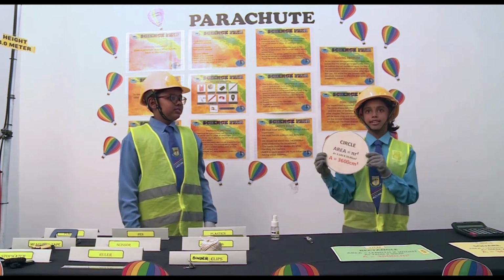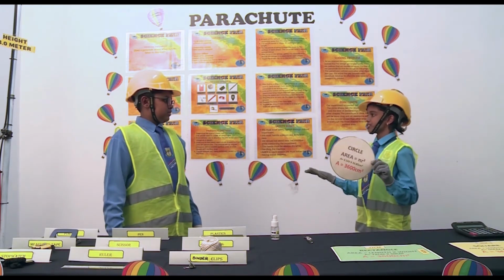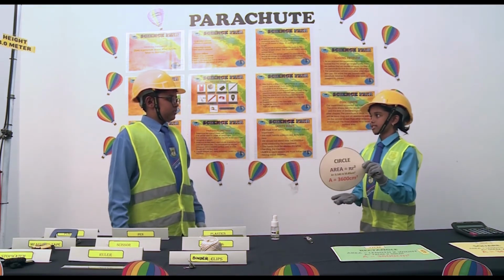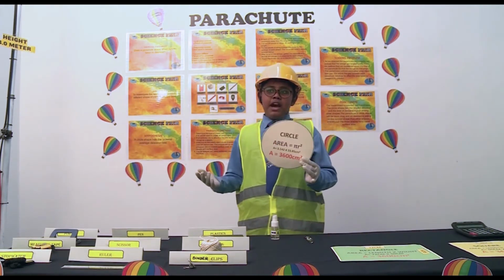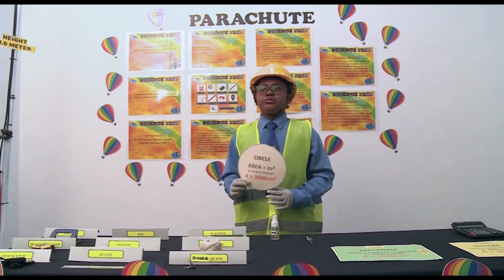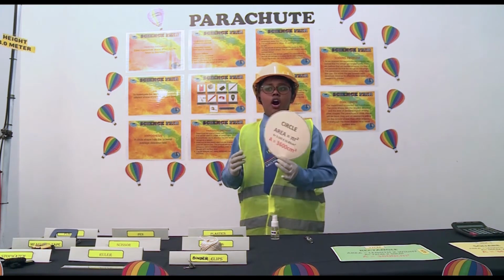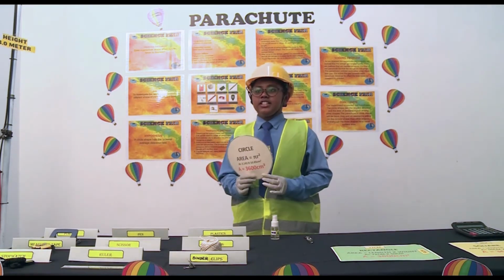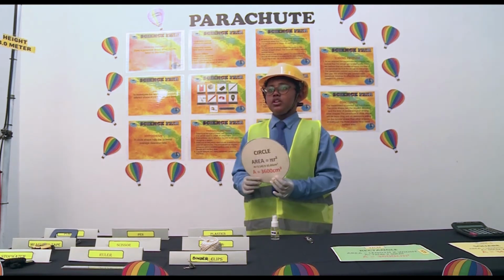Lastly, for the circle, let's ask our friend Roshan to explain. Roshan, could you explain to us about the circle? Sure, Varsha. The formula for the circle is pi r squared: pi times radius squared. Pi represents the constant ratio of the circumference of any circle to its diameter, equal to 3.142.